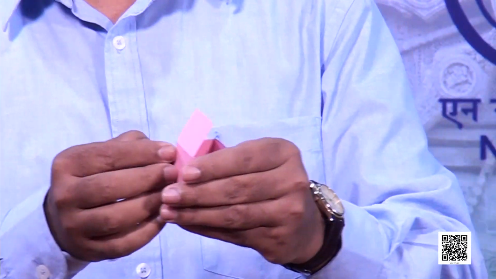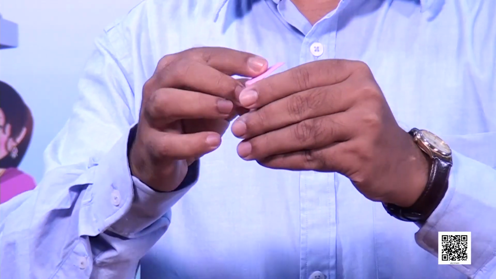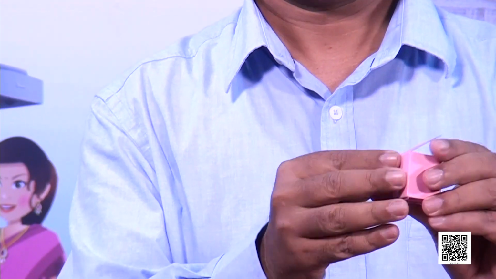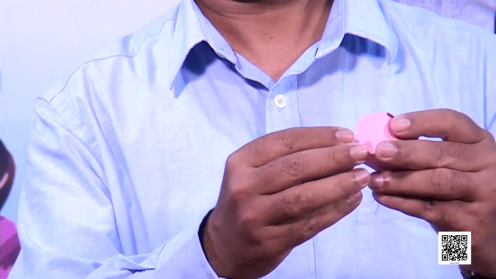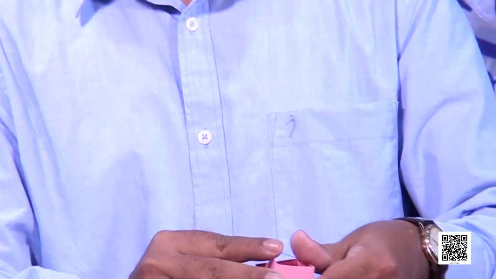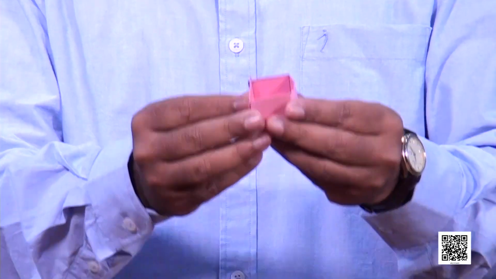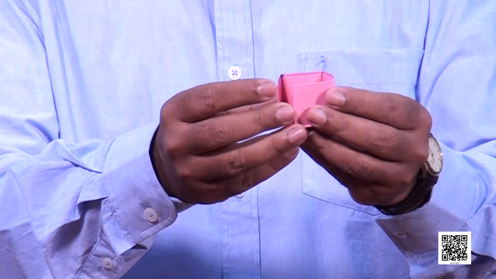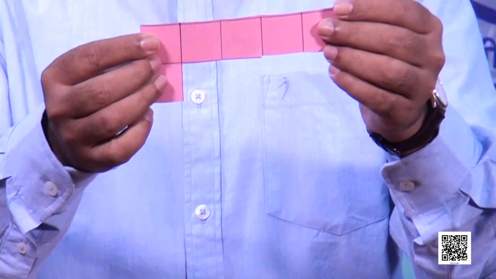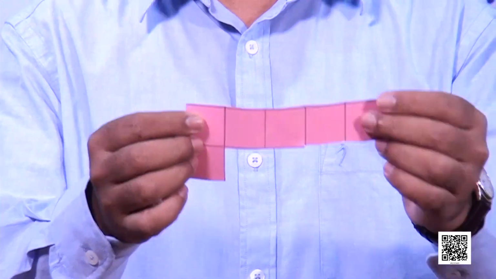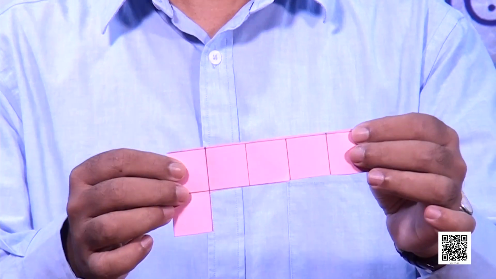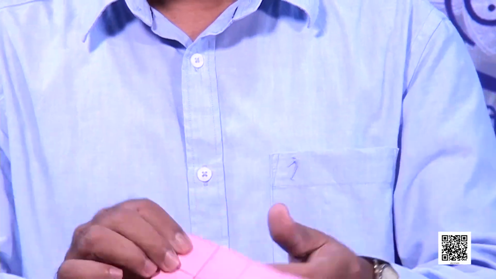You see here, one extra part, here it is remaining open. So, this shape cannot be folded into a cube. Though there are 6 faces, when I am folding along the dotted lines, it cannot be folded into a cube.